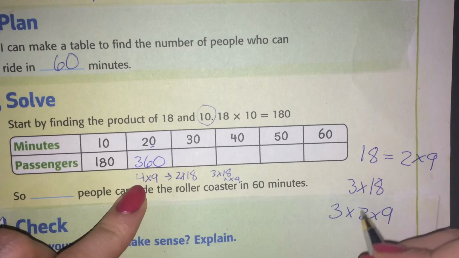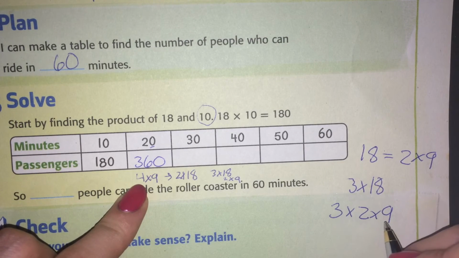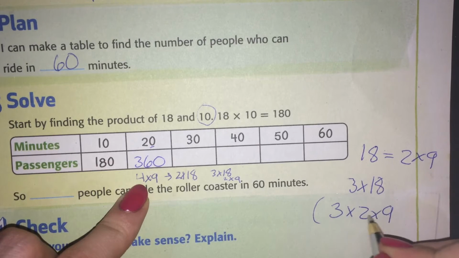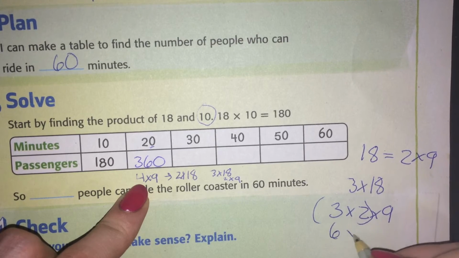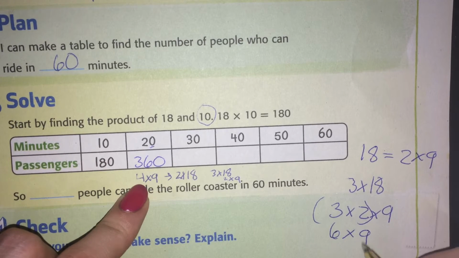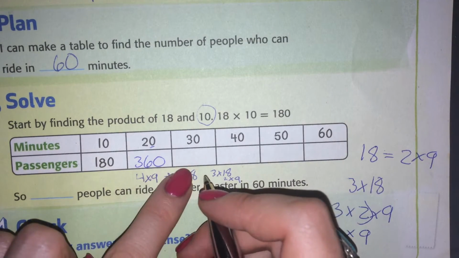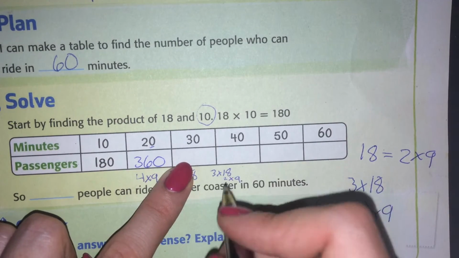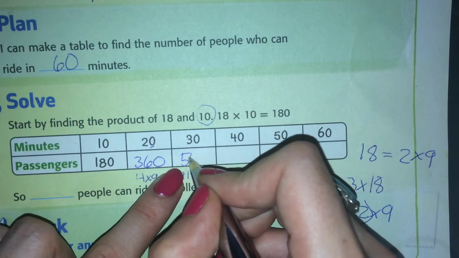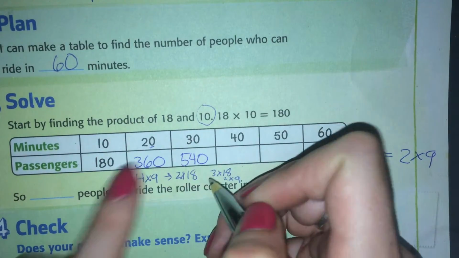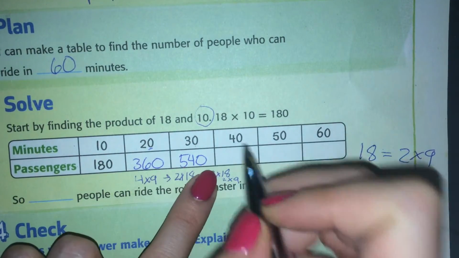Remember the associative property? It doesn't matter which way you group. So I can do 6 times 9 if I wanted to. 6 times 9 is 54, and don't forget the 0, so 540.